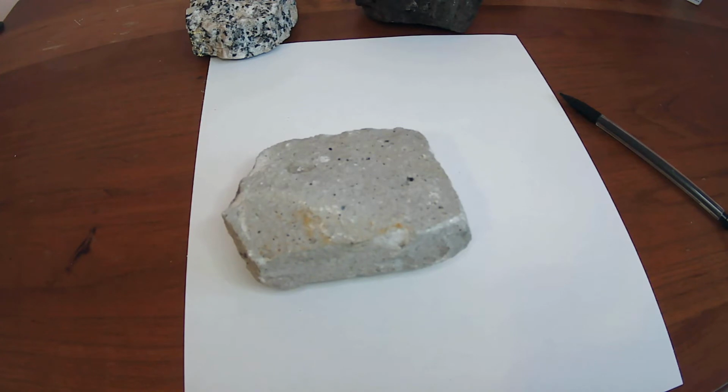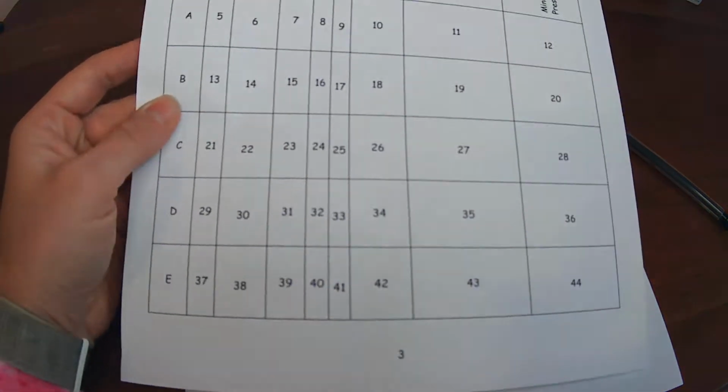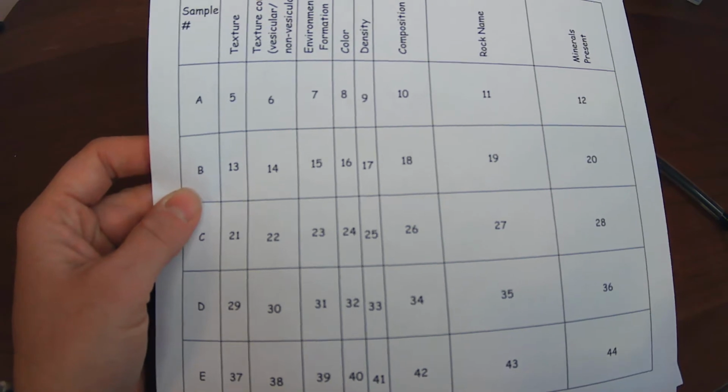We are coming at you live from my brand new office, and we are going to be working on the Igneous Rock Lab. You should have already completed questions 1 through 4 and done the reading. We are now on to page 3, where you'll find this paper.